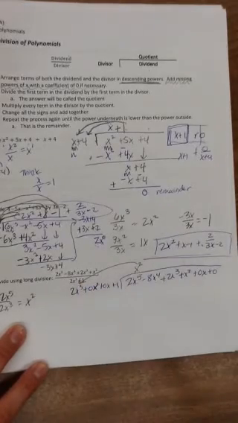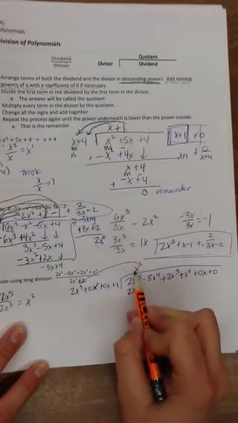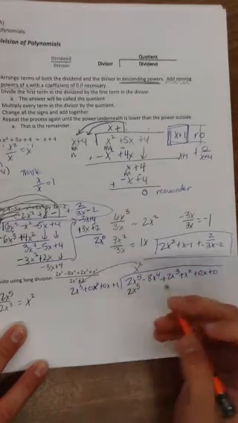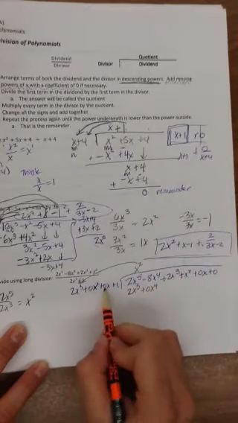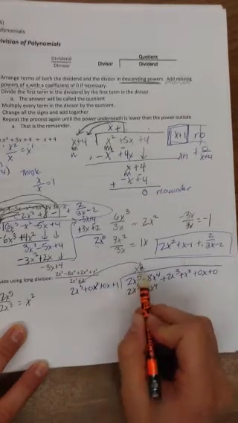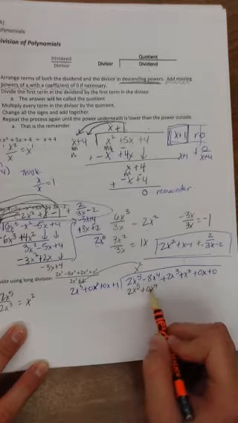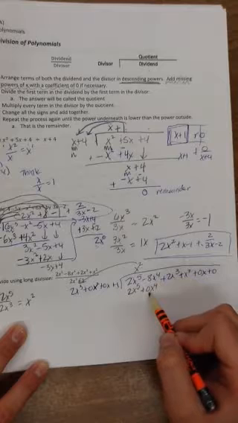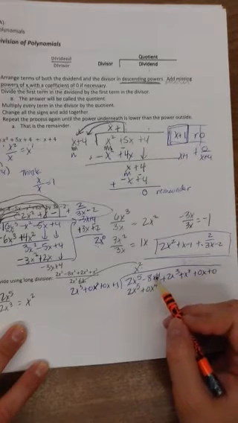So x squared times 2x cubed, we're just going to have 2x to the 5th. And then x squared times 0x squared is 0x to the 4th. Okay, so if you didn't have these zeros, when you would multiply by the 1, you would get 2x squared. And some of you would just put plus 2x squared, and then you try to add the x to the 4th with an x squared, which is not something that you can do.